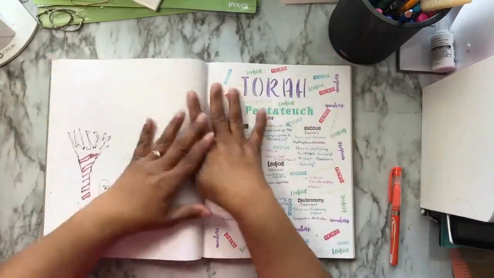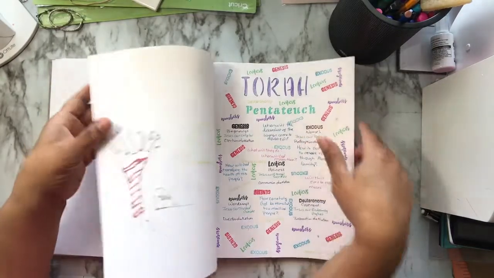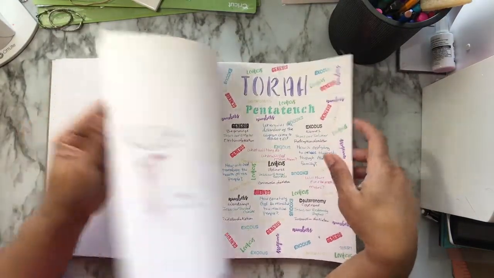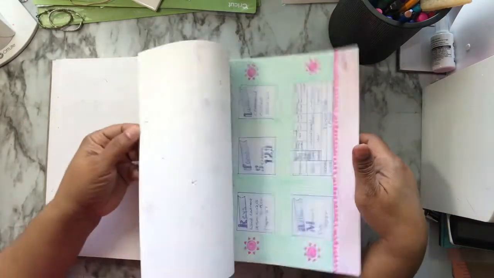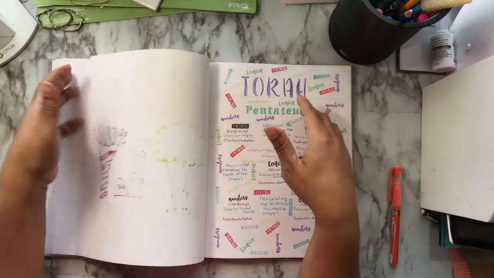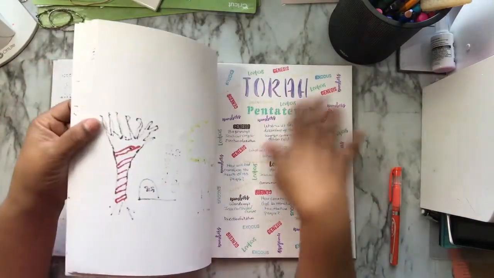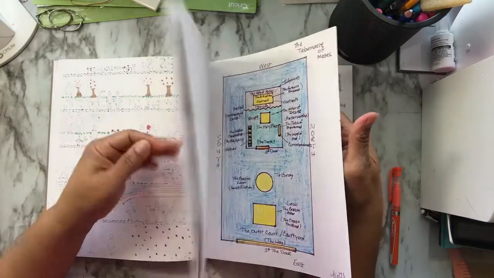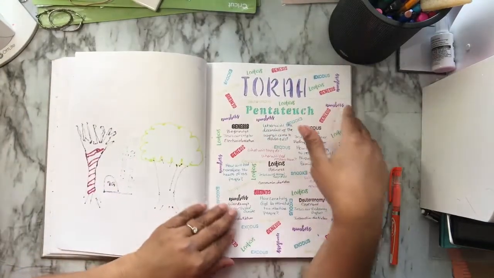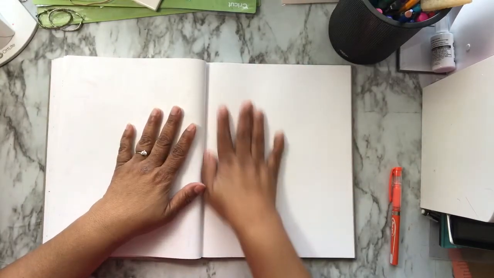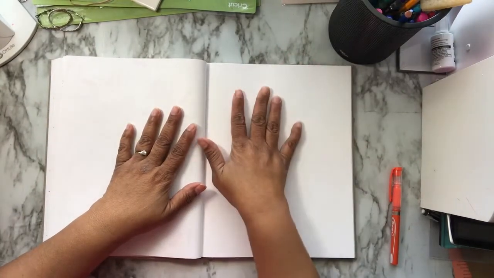Well, not really scripture writing, but I don't know what you call it, Bible notes, art, whatever, Bible study. So we have finished the first 5 books of the Bible, which is called the Torah, or the Pentateuch, and so we are now moving into the historical books. So today I will be doing an overview of the book of Joshua.